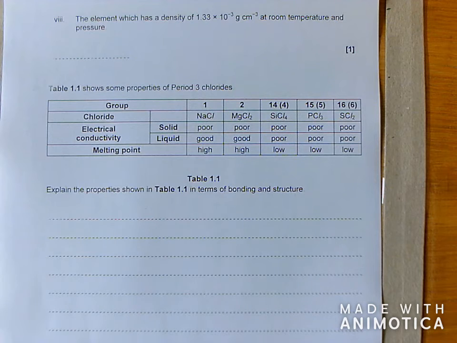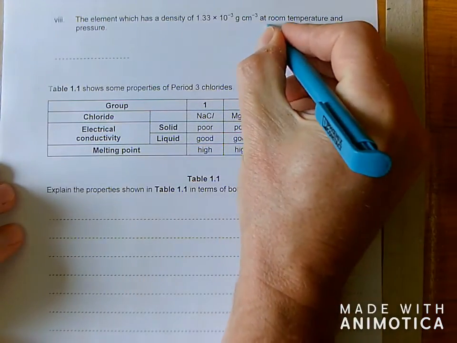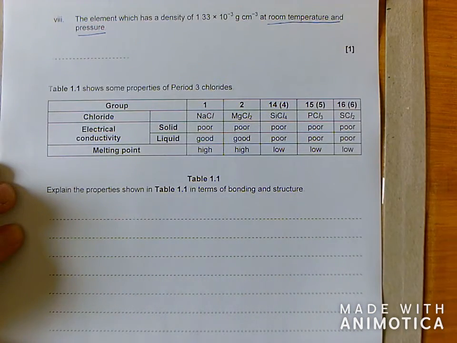So carrying on with question 8, there's a couple of clues here as to what this question is all about. It says the element which has a density of 1.33 times 10 to the minus 3 grams per centimetre cubed at room temperature and pressure. And firstly, as soon as we see this phrase room temperature and pressure, we're thinking this question is about a gas, because we know that the molar volume of a gas, the volume of 1 mole of gas at room temperature and pressure, is 24 decimetre cubed.